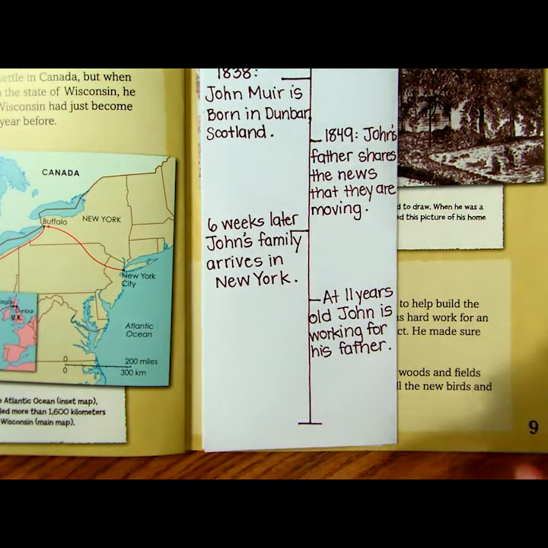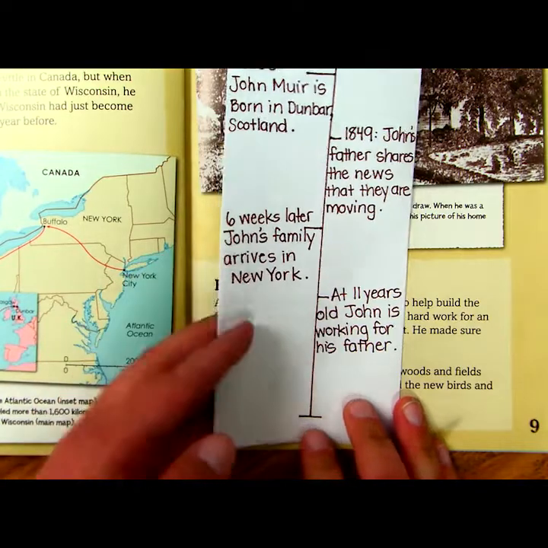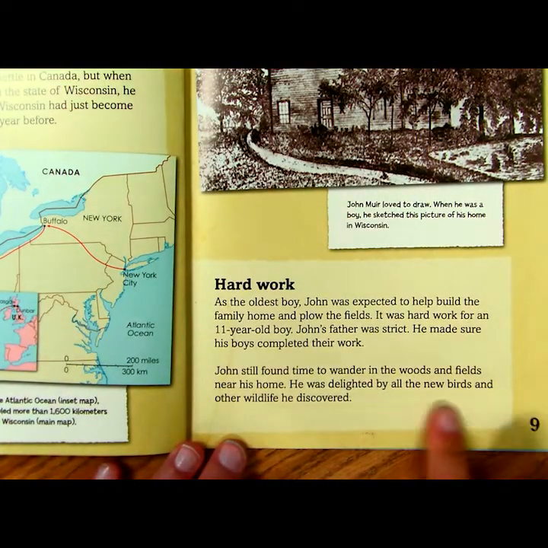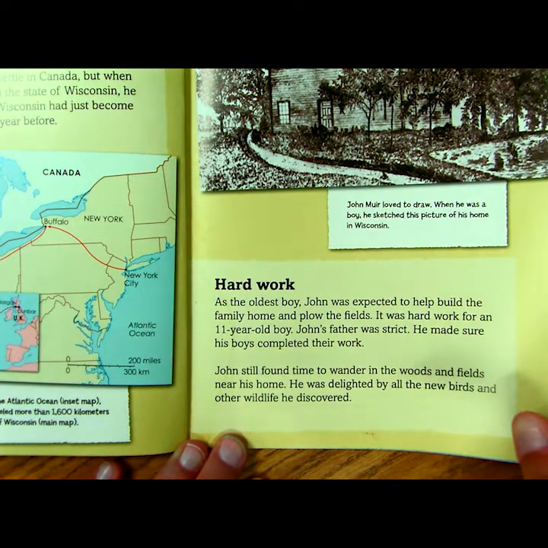I don't see any more information really on this page other than that he really enjoys nature and he's really intrigued by wildlife. So I'm going to turn the page, and I know now I'm kind of towards the end.